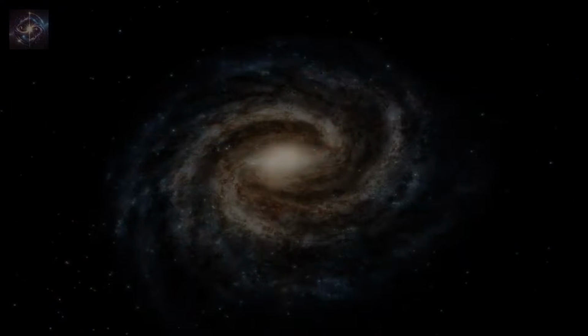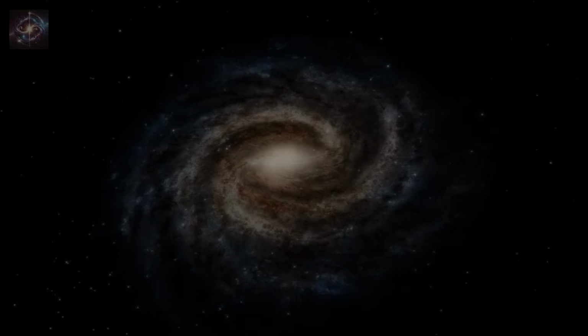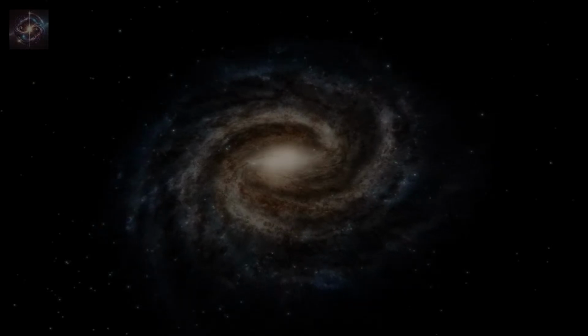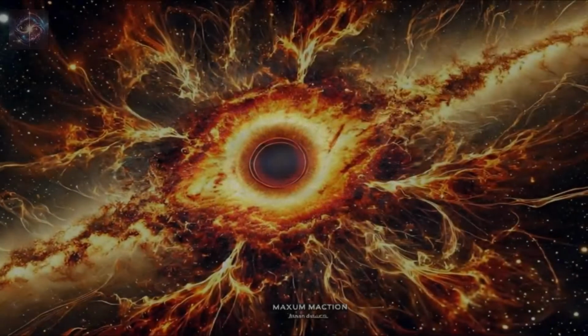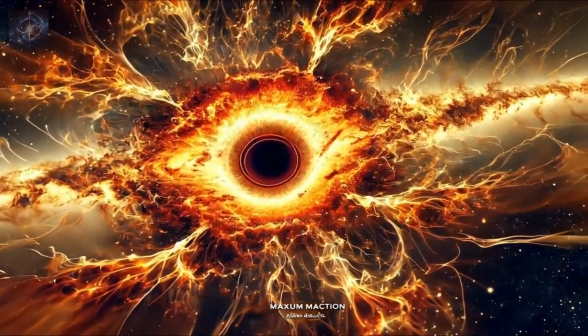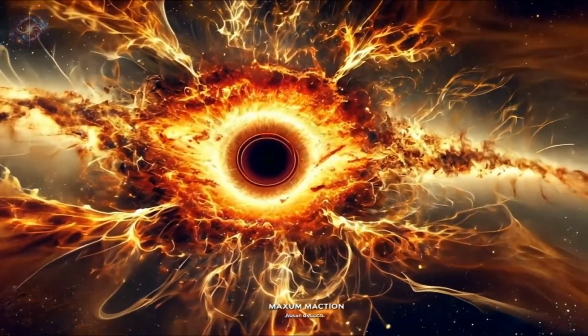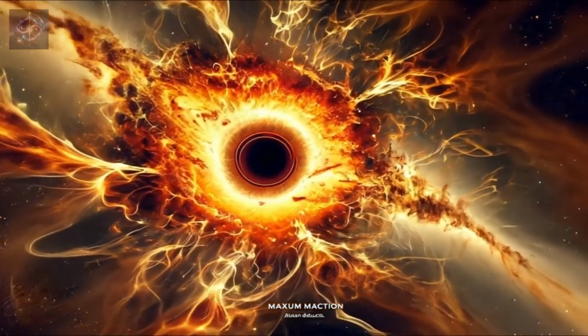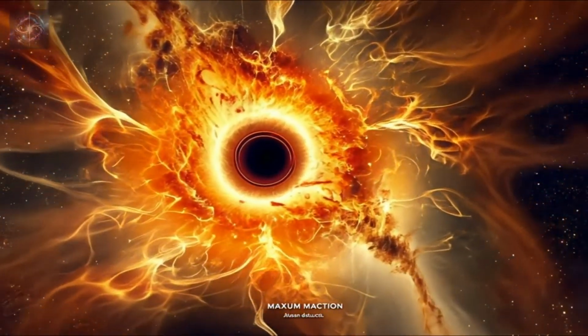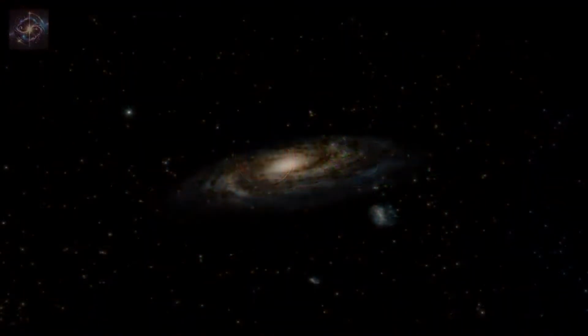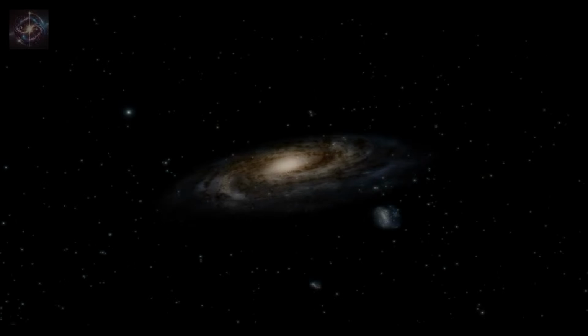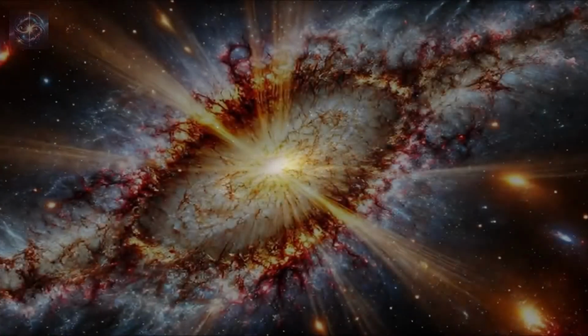While it is relatively quiet now, Sagittarius A* likely experienced periods of intense activity in the past. During these active phases, it would have consumed vast amounts of gas and dust, emitting powerful jets of radiation. This activity may have influenced the distribution of material in the galaxy's central regions, shaping its evolution. The existence of supermassive black holes is a common feature of large galaxies. Their formation and role in galaxy evolution remain active areas of research, offering insights into the dynamics of the cosmos.